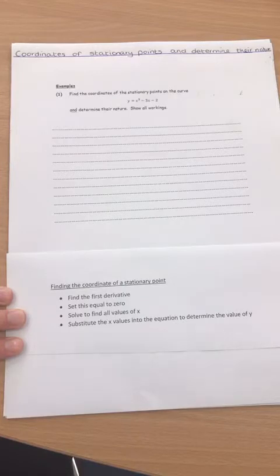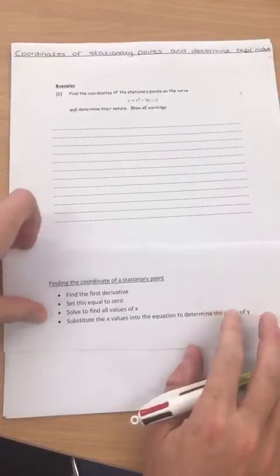So first of all, to find the coordinates of stationary points, you need to differentiate the equation of the curve. Set that differential equal to 0, and when you've done that, you solve it, normally by some form of factorising, to find the value of x. When you've found the values of x, you substitute them back into the original equation to determine the value of y.